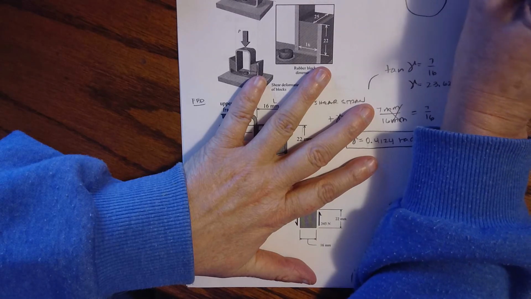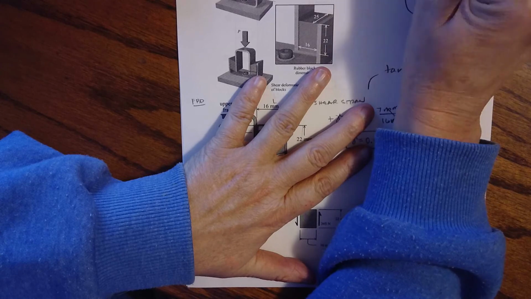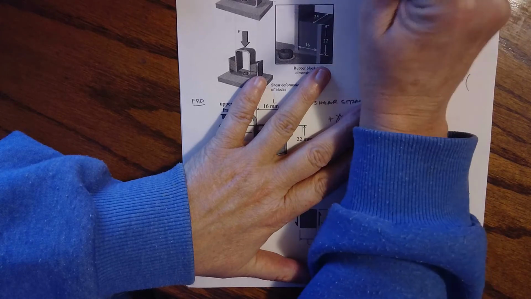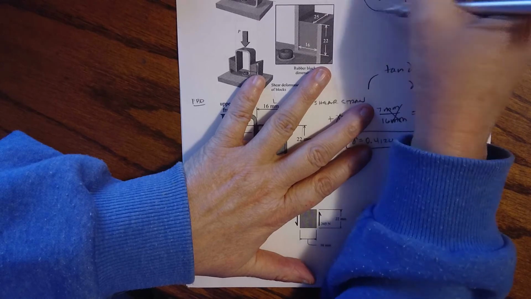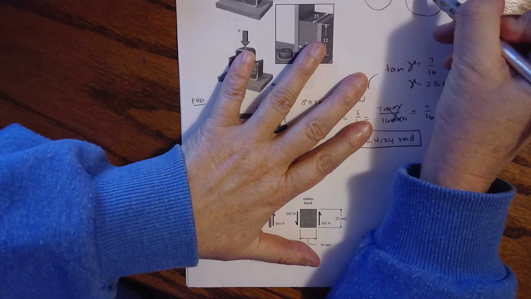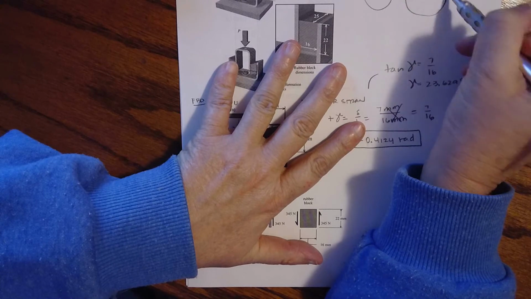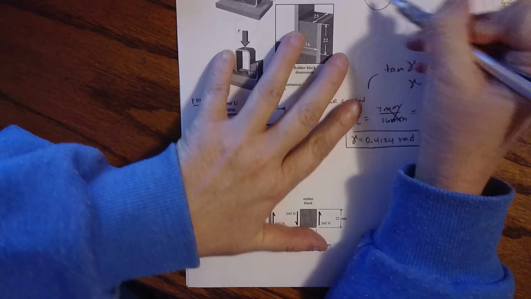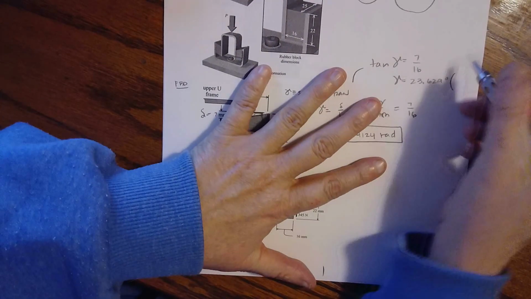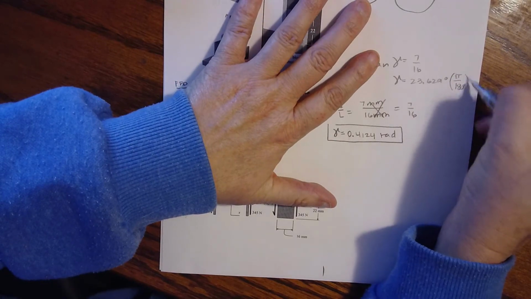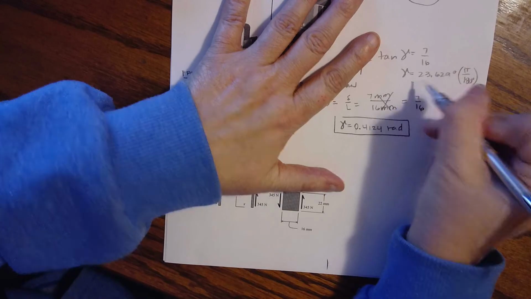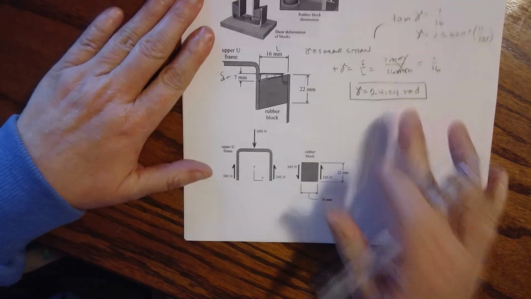It's also 360 degrees. Or I just remember halfway around is pi, and it's 180 degrees. So I have this nice relationship: 180 degrees is pi. So when I see degrees here, I multiply by pi over 180, and then I end up with it in radians. So there's our shear strain.